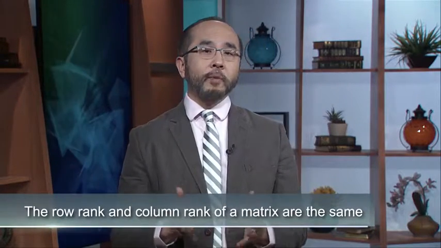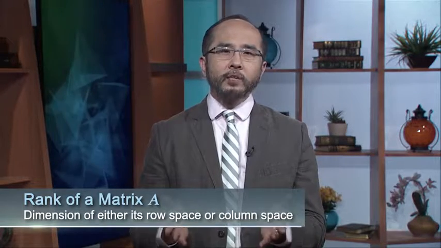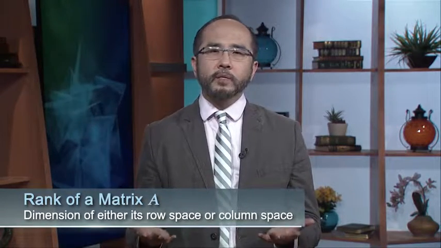The column space basis consisted of columns of the original matrix, corresponding to leading ones in the RREF. The row space basis consisted of rows of the RREF, corresponding to leading ones. So the surprise is that the dimensions of the row space and column space will always be the same, even though those objects live in different spaces, Rn versus Rm. So we've just proved a theorem that the row rank and column rank of a matrix are the same. So we give this number a name. We simply call it the rank of a matrix A. The rank of a matrix A is the dimension of either its row space or its column space.